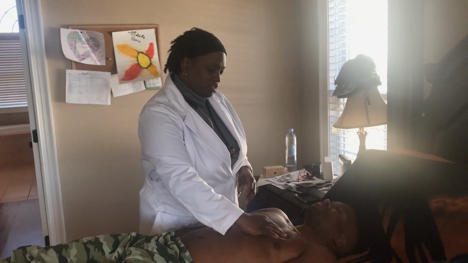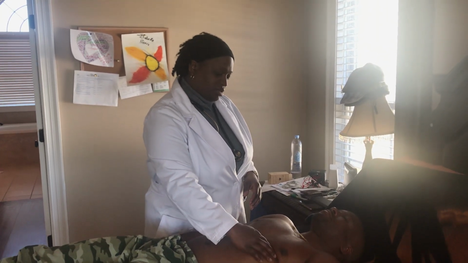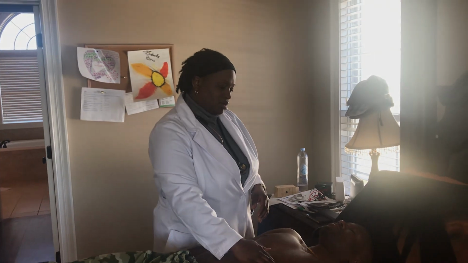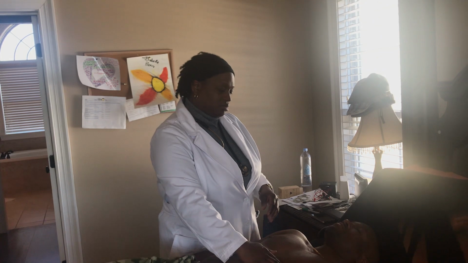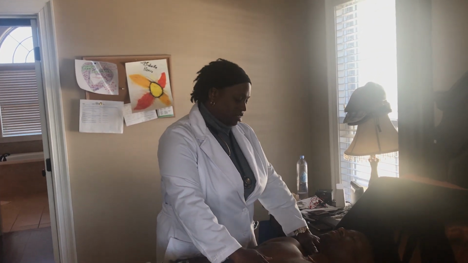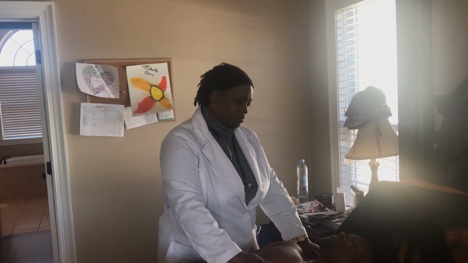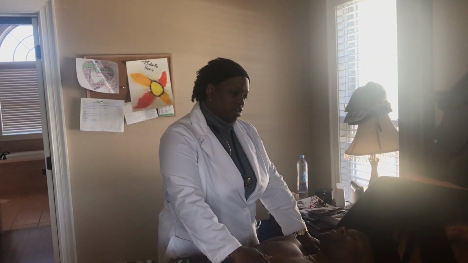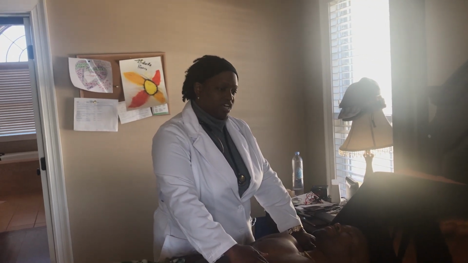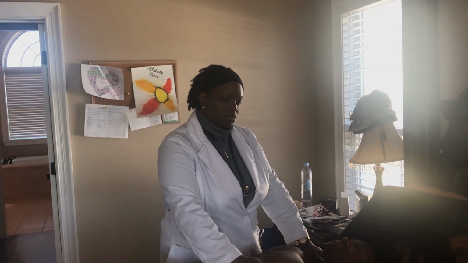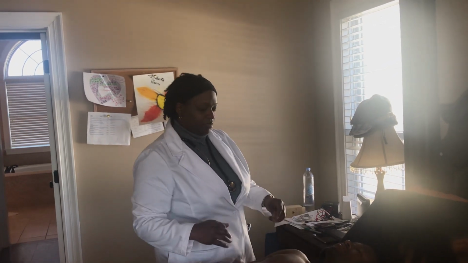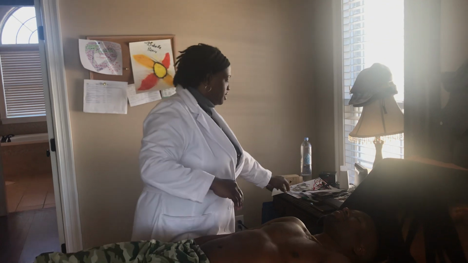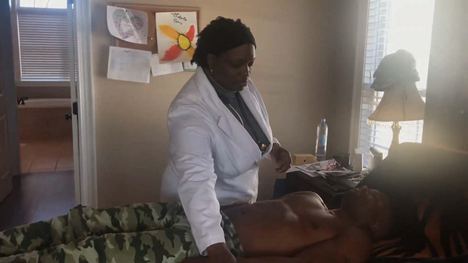So here I'm just going to feel the fifth intercostal space, and I'm going to feel for the PMI, the point of maximum impulse. And while I'm doing that, I'm also going to feel the carotid, and that's going to help me differentiate between the S2 and the S1. The carotid coincides with the S1. Okay, great.